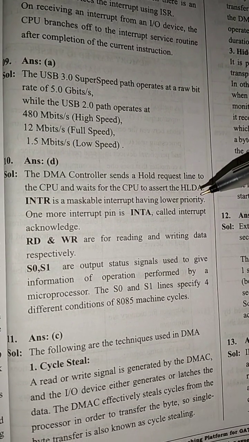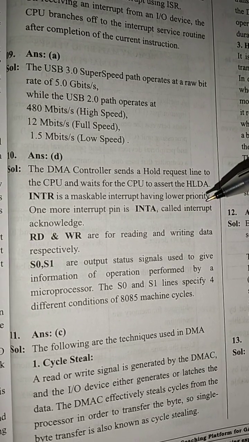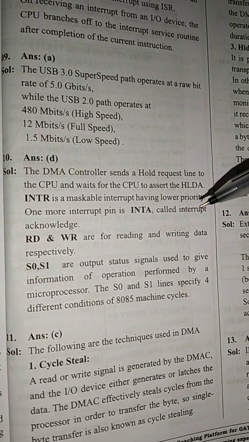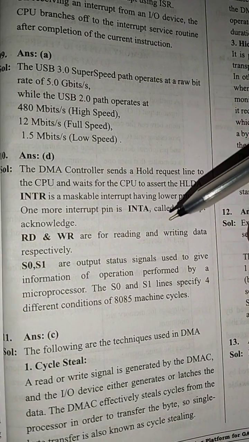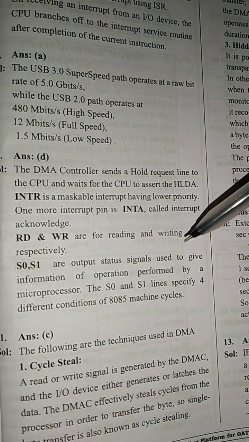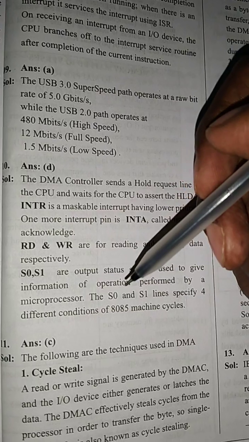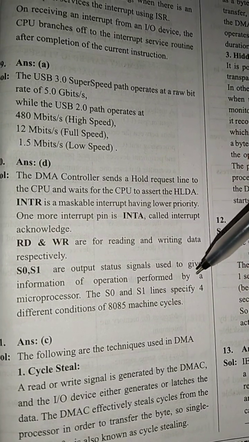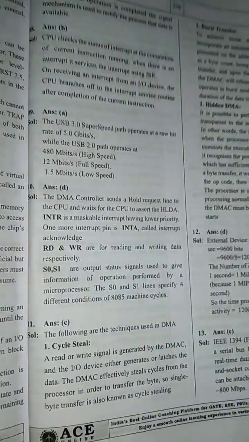INTR is a maskable interrupt having low priority. One more interrupt pin is INTA, called interrupt acknowledgement. RD and WR are for reading and writing data respectively. S0 and S1 are the output signals used to give information of an operation performed by a microprocessor. The S0 and S1 lines specify 4 different conditions of 8085 machine cycles.